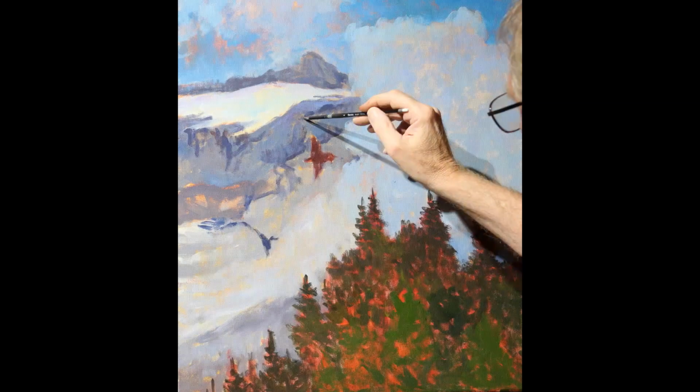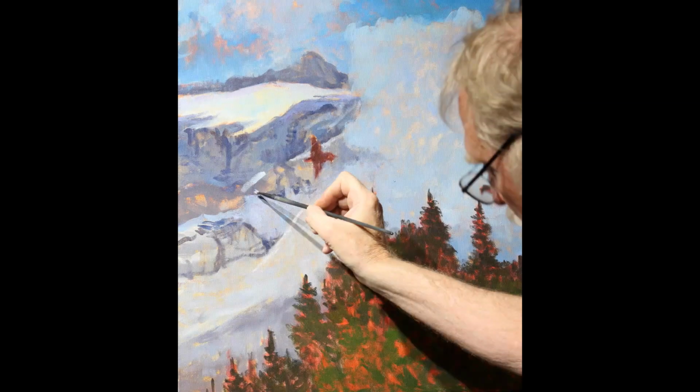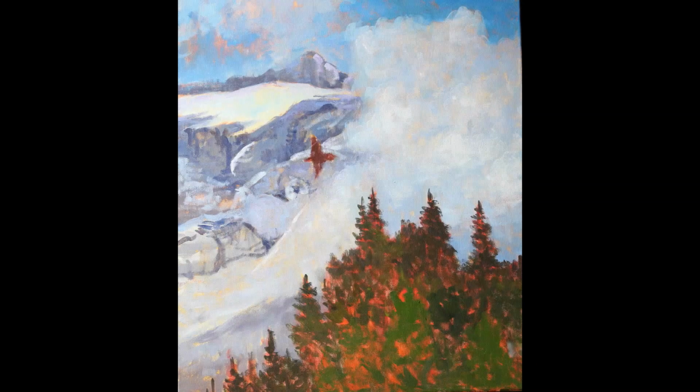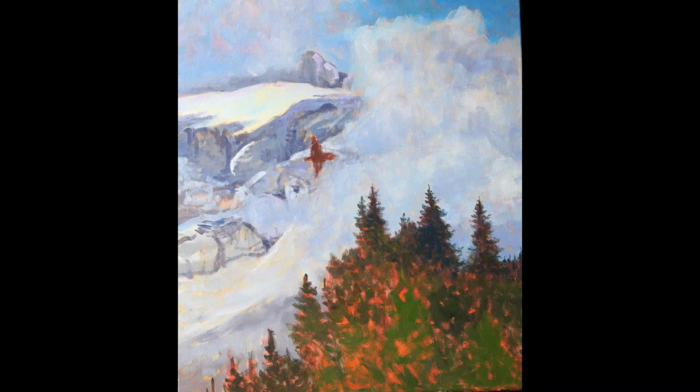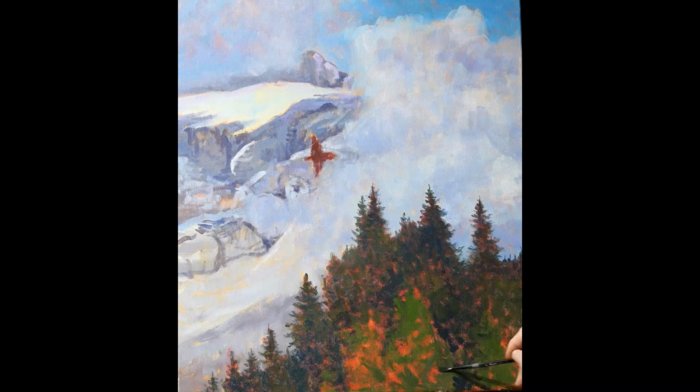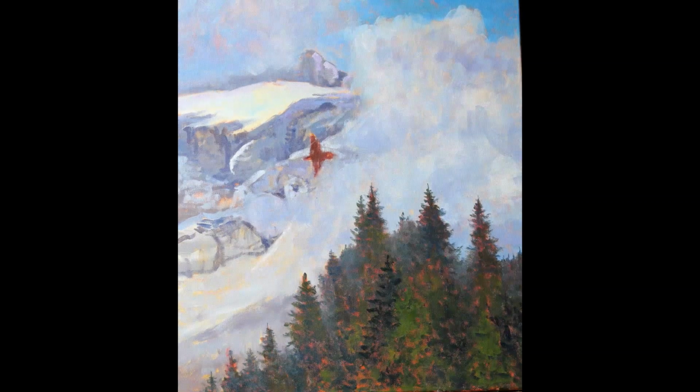So now we're looking at the time lapse of the whole painting. You can see how I keep on adding the paint, covering up more of that underpainting with the greens of the trees.